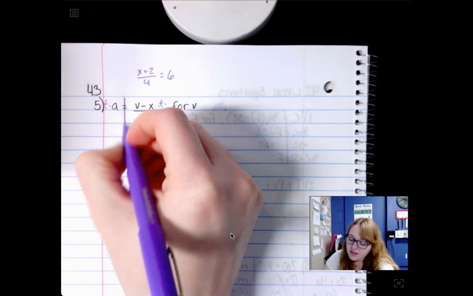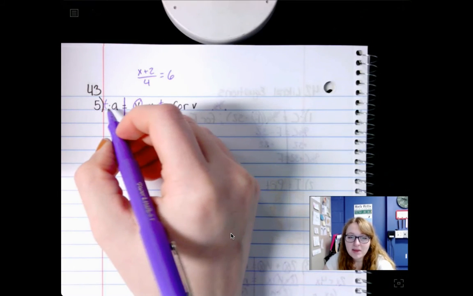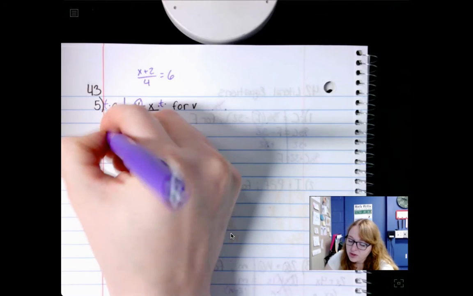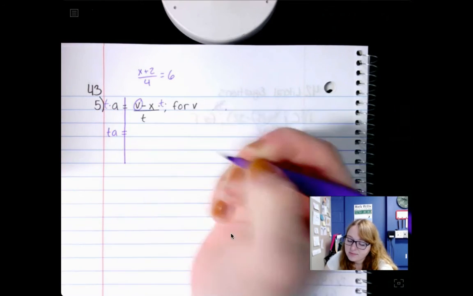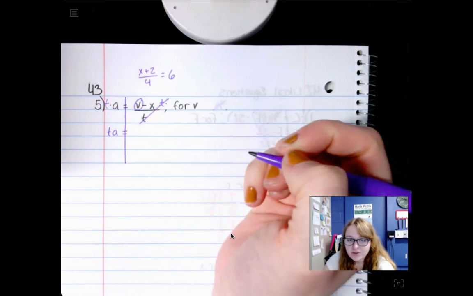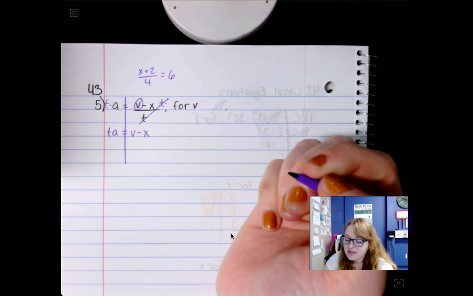Remember, I forgot to line and circle. Remember, we can keep that multiplication dot between our 2 variables. I prefer not to, so I'm just going to write the t right next to the a. And then multiply by t, divide by t, those are going to cancel because they go to 1, leaving us with just v minus x.